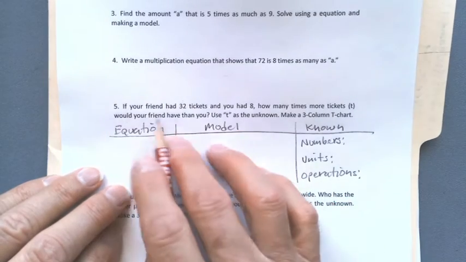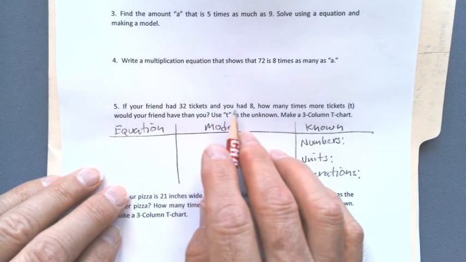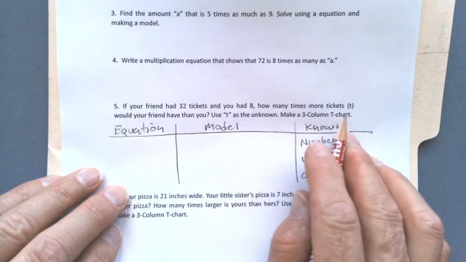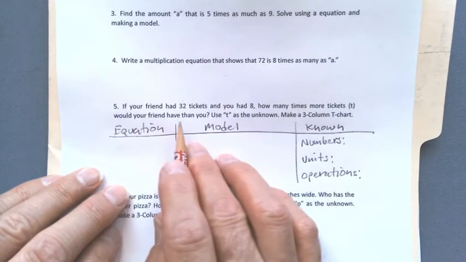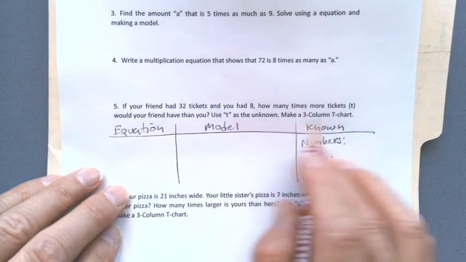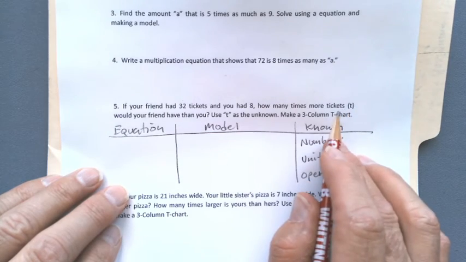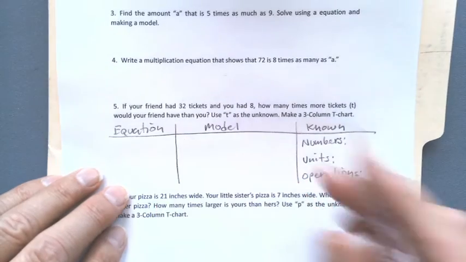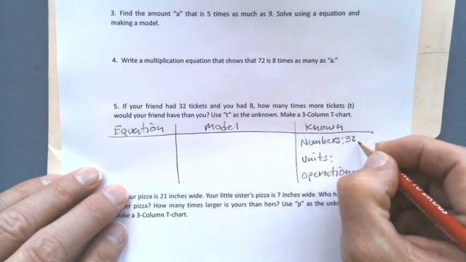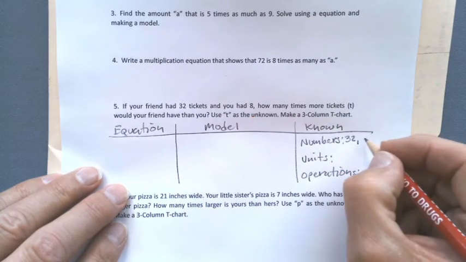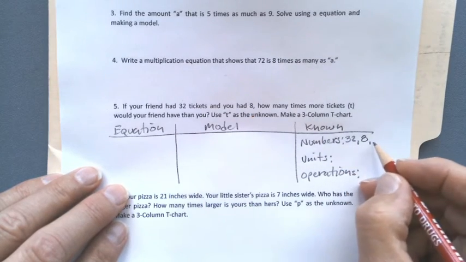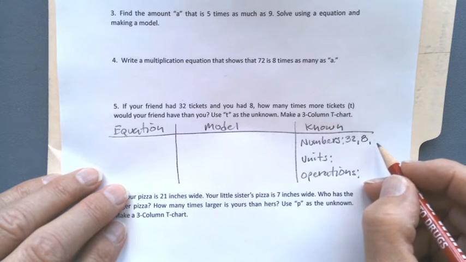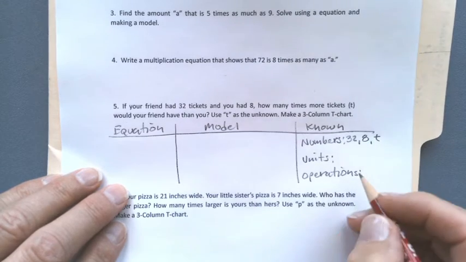Okay, now let's go ahead and read the word problem. If your friend has 32 tickets and you had 8, how many times more tickets, T, would your friend have than you? Use T as the unknown. So we're going to use this T in place of tickets. If we look in the question, we try and fill out what's known here. We have 32. We have 8. And instead of putting a blank here, what do you think we should put here? What letter is going to be the unknown? If you said T, you're correct.